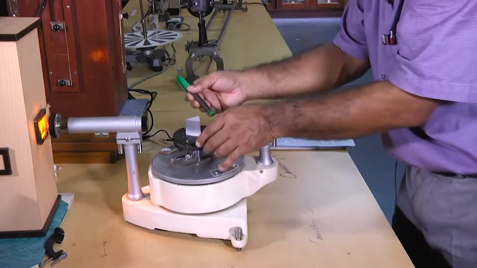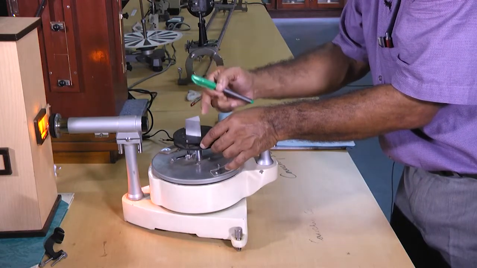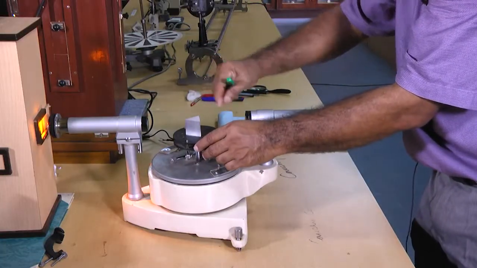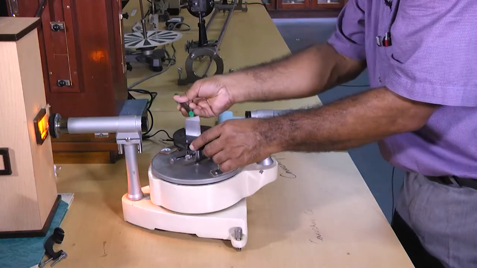That means if this vertex, the apex, rotates towards the telescope, the incident angle will increase.